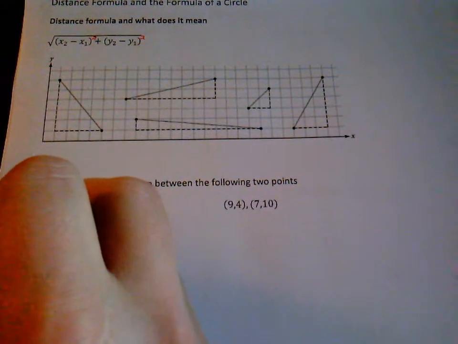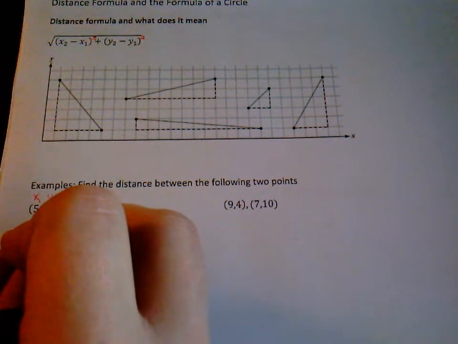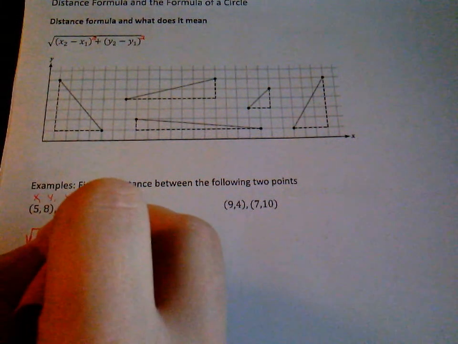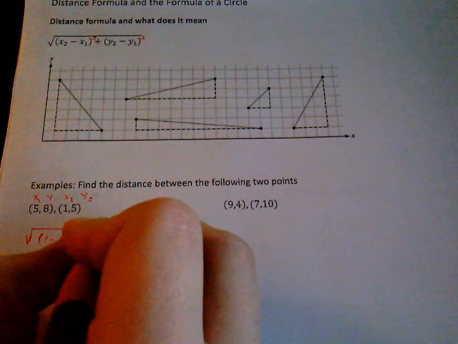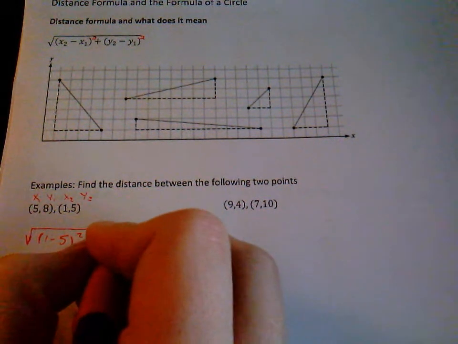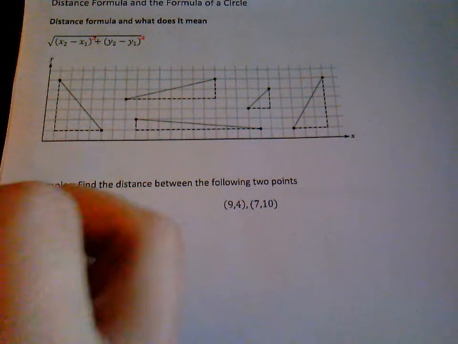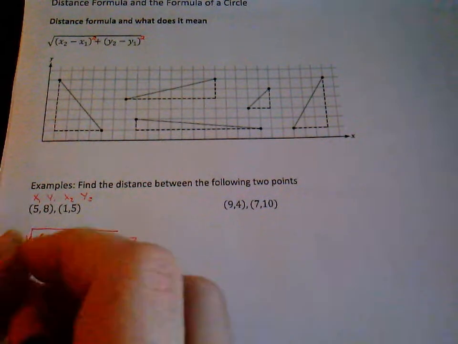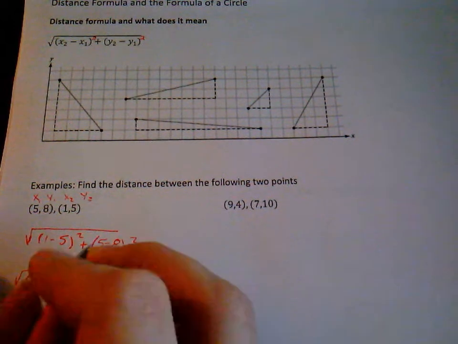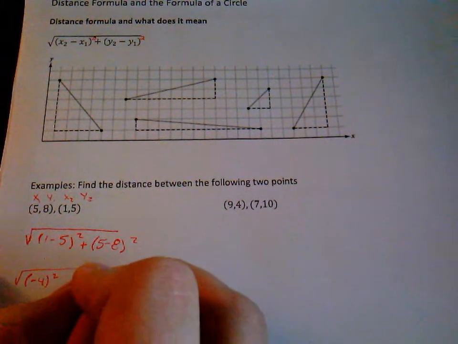So what it's telling you to do is take the square root of x2, which is 1, minus x1, which is 5. You square it. Then you add y2, which is 5, minus y1, which is 8. You also square that. So when you do this, you get the square root of 1 minus 5, which is negative 4, squared, plus 5 minus 8, which is negative 3, squared.